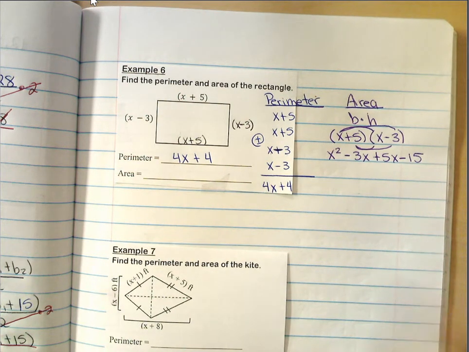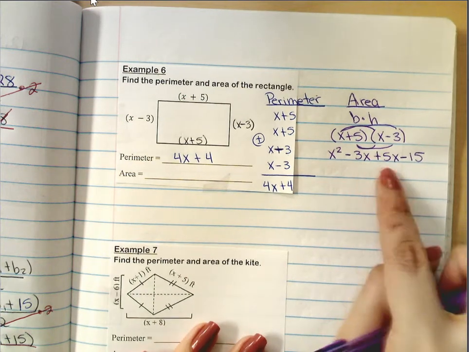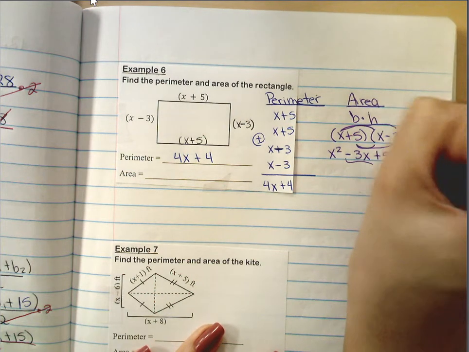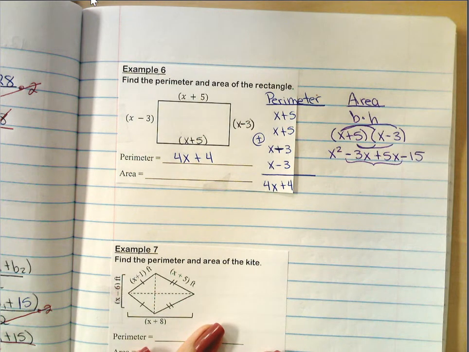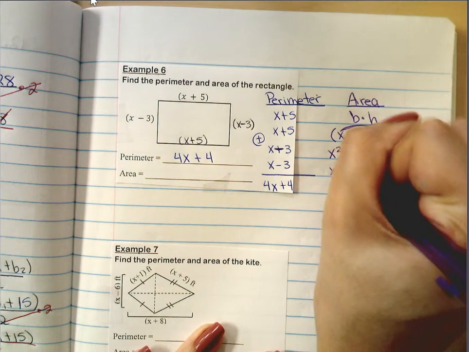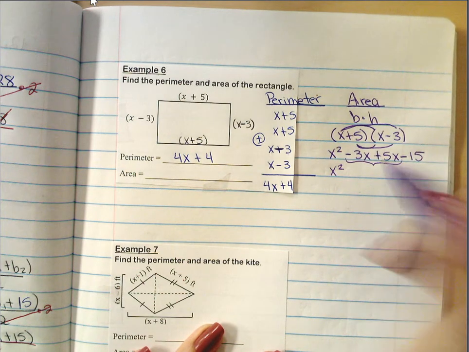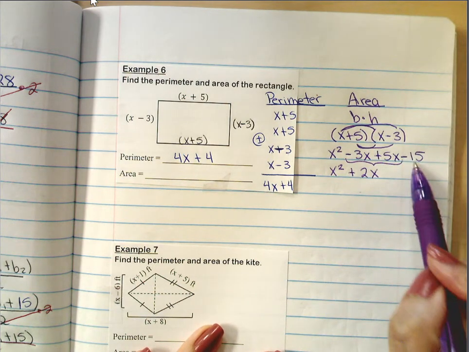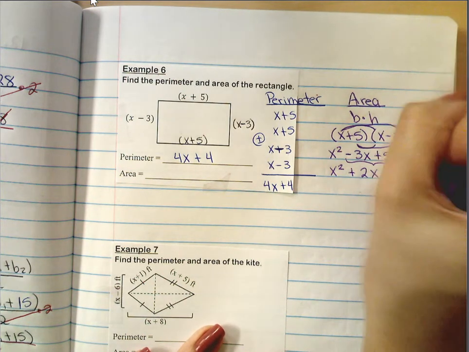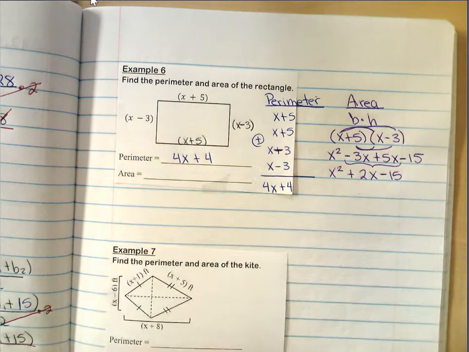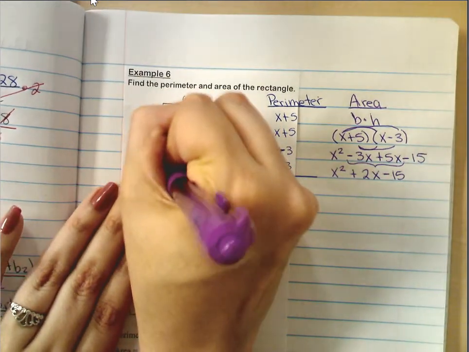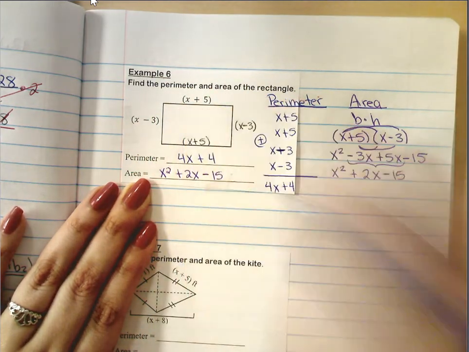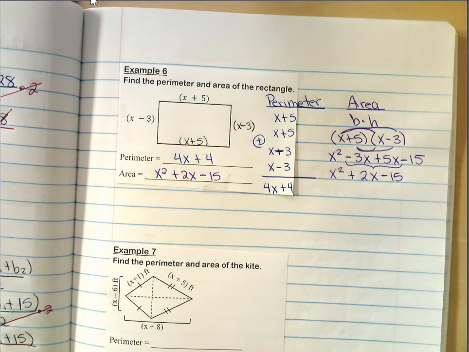And so from here, I add the like terms. So those are going to be these 2. They both have x, so I can add those. The x squared, I just carry that down. Negative 3x's plus 5x's is positive 2x's. And then that minus 15, I just carry that down. So that's my area. My area is x squared plus 2x minus 15. So there are no numbers, it's just an expression that will represent the area.